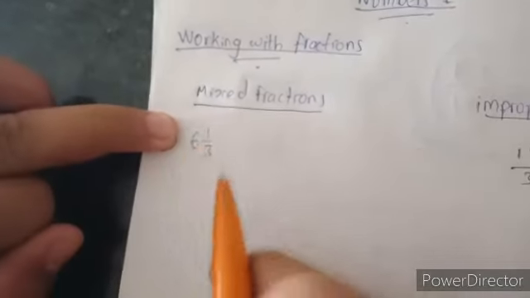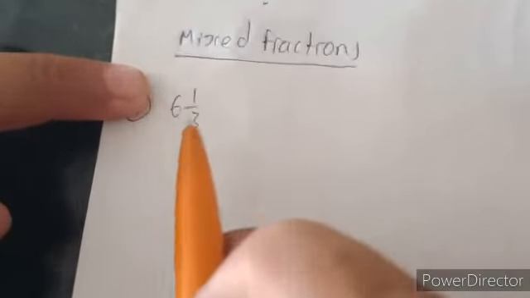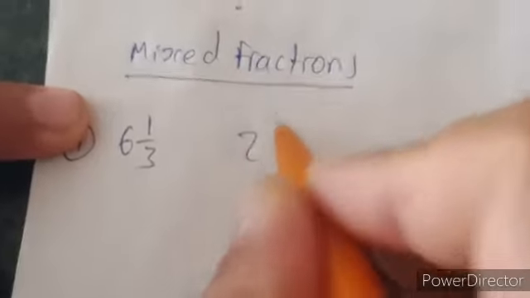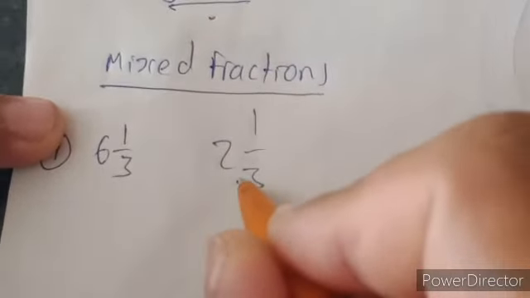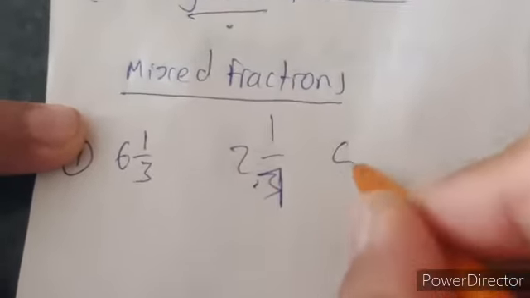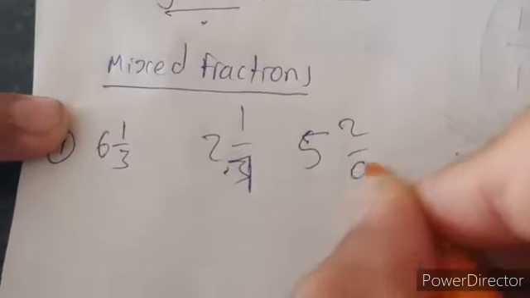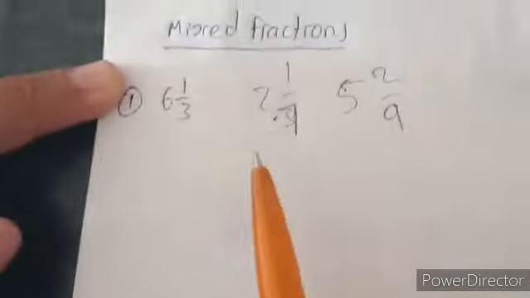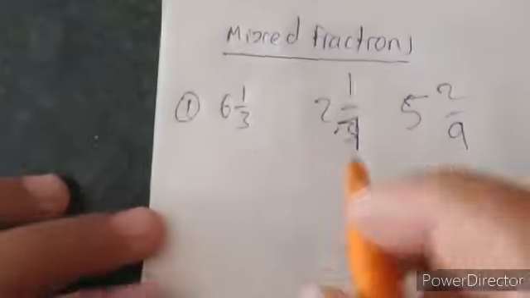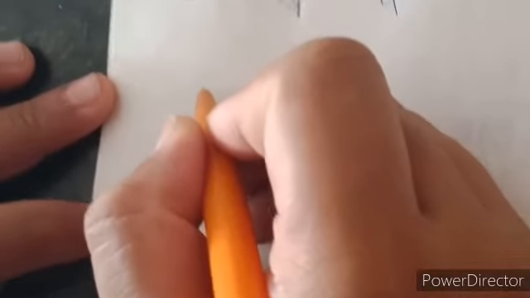If you see a number like this, 6 and 1 over 3, or 2 and 1 over 7, or 5 and 2 over 9, all of these are mixed fractions. Now if we were to solve one of them, let's take 6 and 1 over 3 as an example.